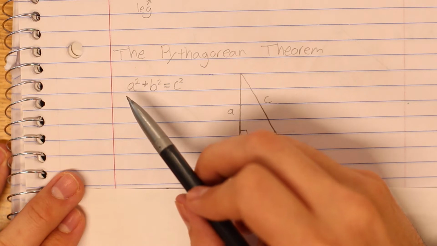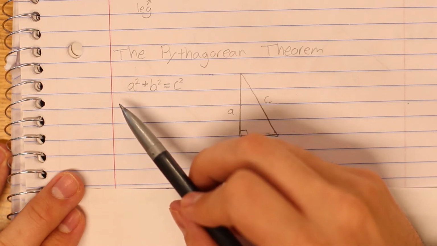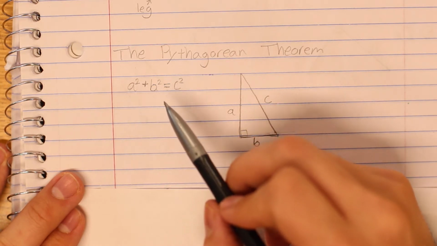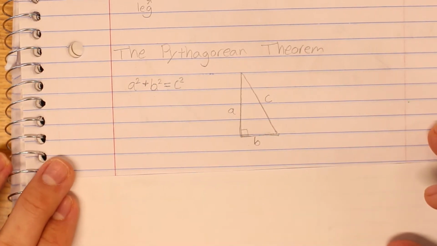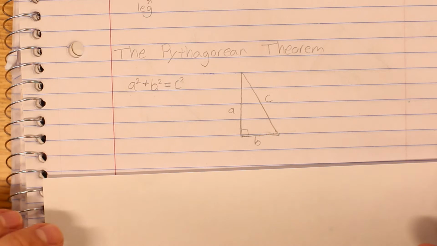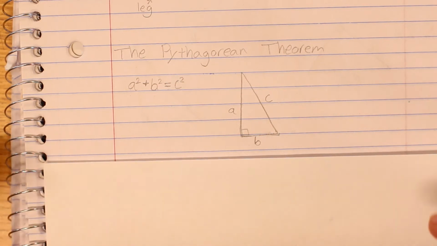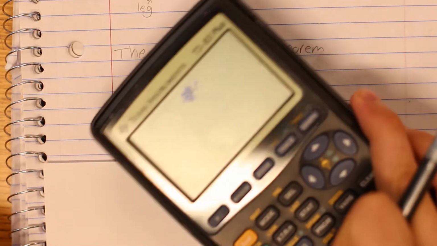So you could basically look at this as saying leg 1 squared plus leg 2 squared equals the hypotenuse squared. So that's the formula. Kind of looks a little weird, I know. It's probably more complicated than anything we've done so far, but not difficult because we get to use a calculator.